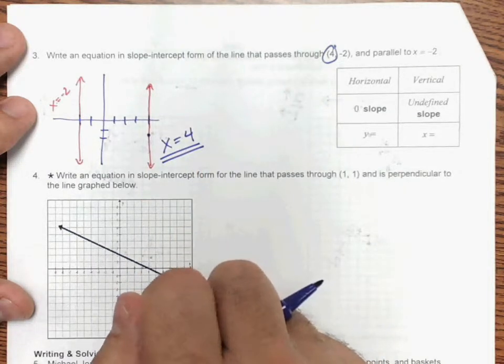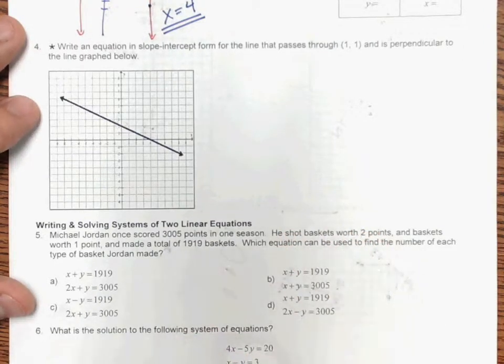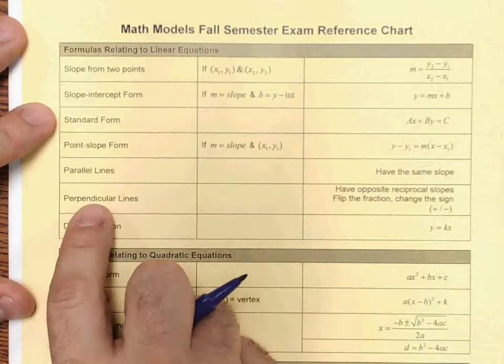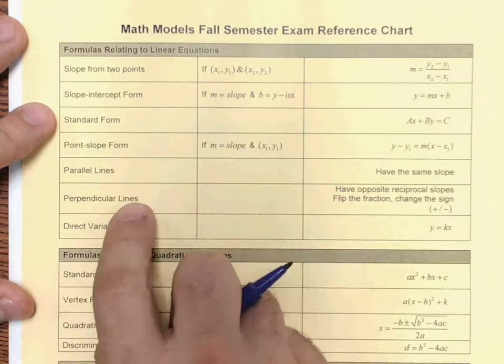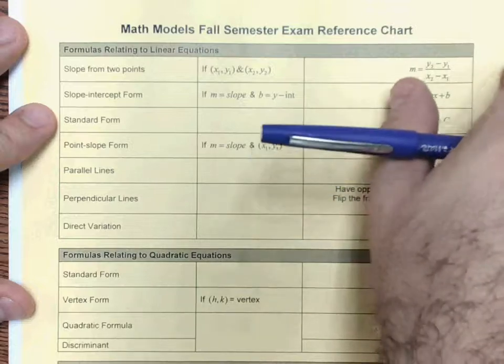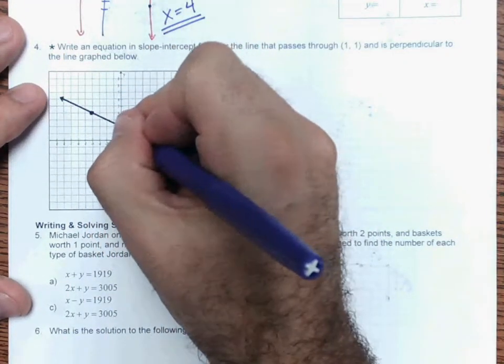Okay. Number 4 says, write an equation in slope-intercept form of a line that passes through (1, 1) and is perpendicular to the line graphed below. Well, again, we are going to need to use the perpendicular formula, but we're also going to need to use point-slope form, and we'll show you why in just a second. So first thing we need to do is figure out what the slope of this line is before we can figure out what a perpendicular slope is.